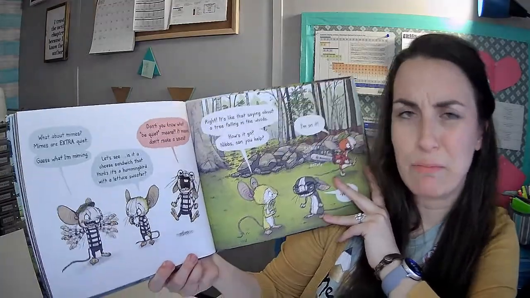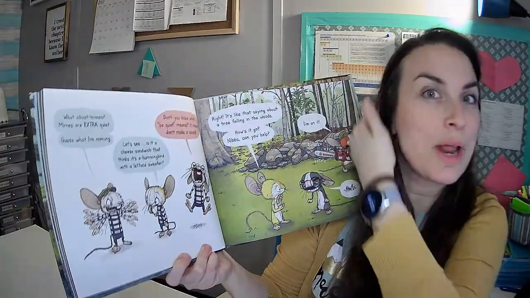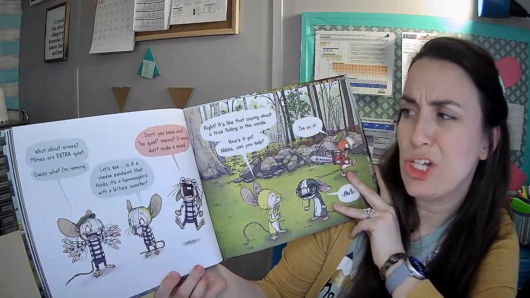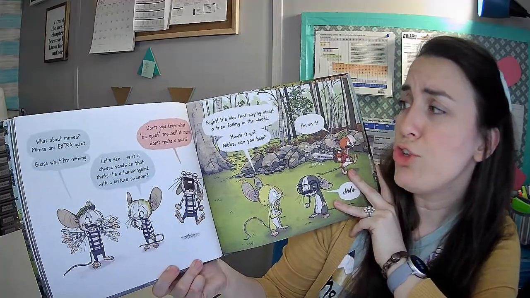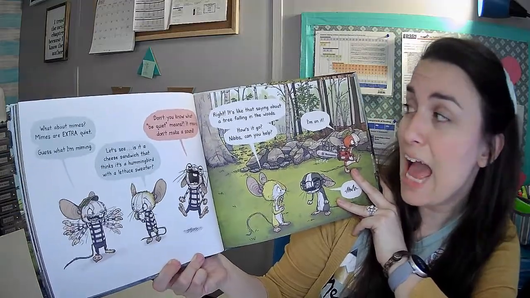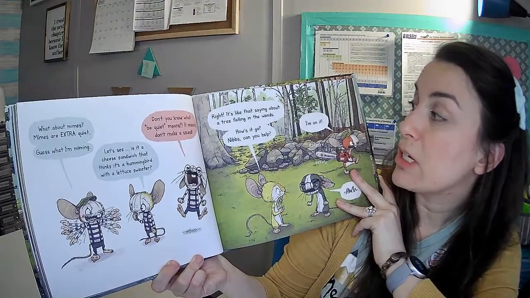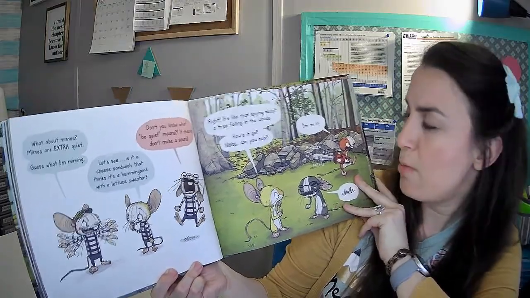What about mimes? Mimes are extra quiet. Guess what I'm miming? Let's see. Is it a cheese sandwich that thinks it's a hummingbird with a lettuce sweater? Don't you know what be quiet means? It means don't make a sound. Right. It's like that saying about a tree falling in the woods. How's it go? Nibs, can you help?